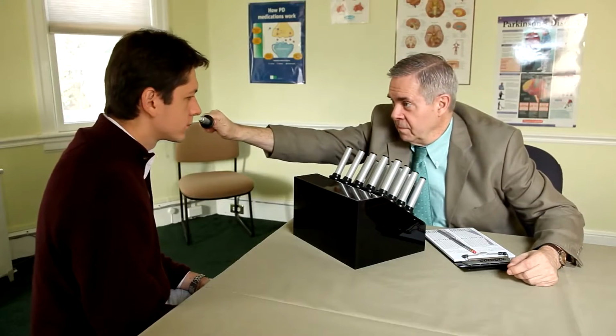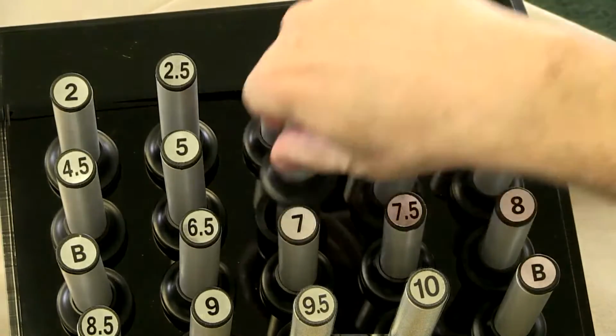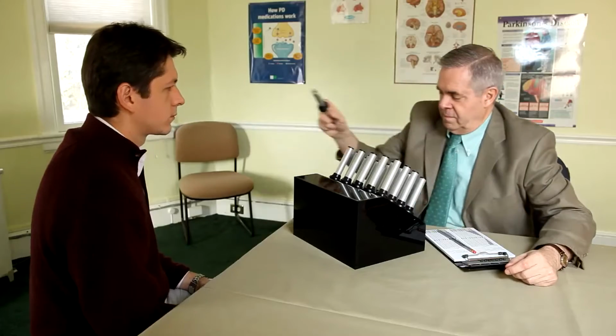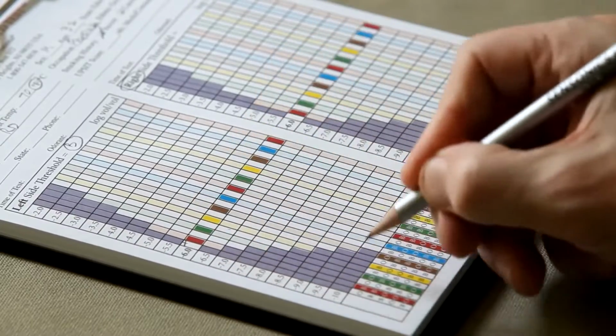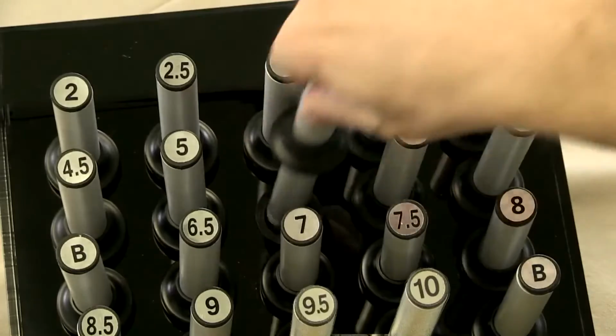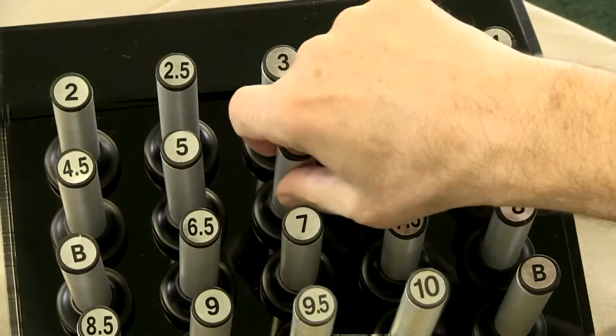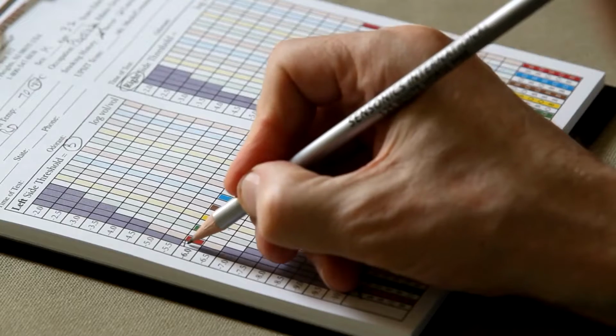Here's the first one. And here's the second one. Which is stronger, the first or the second? The first. Okay, here's the first one. And the second one. The second one. Second one? Yes. Okay.